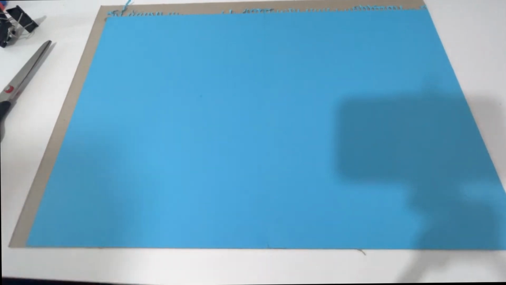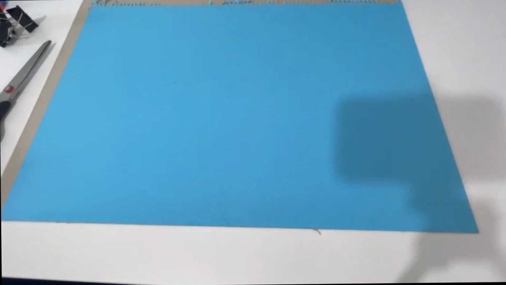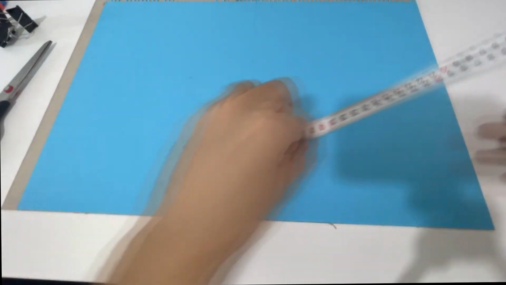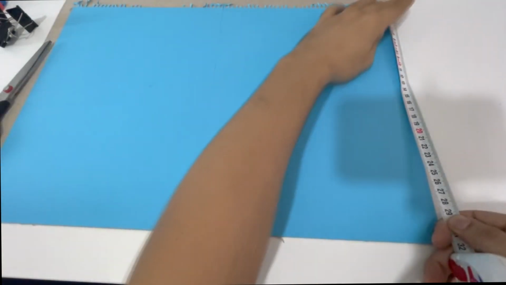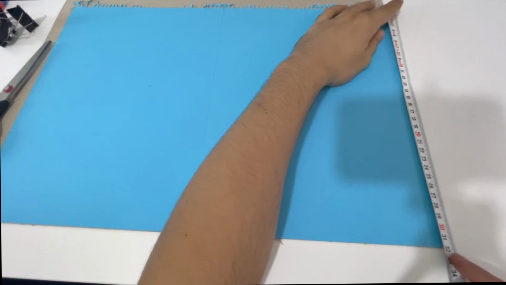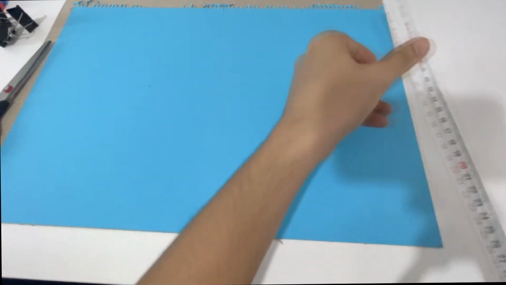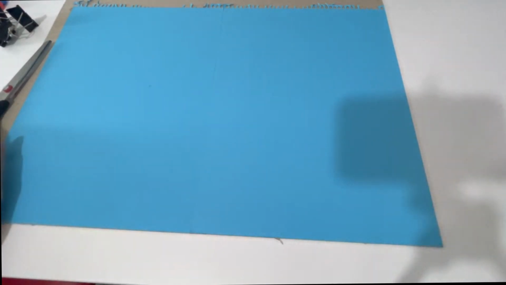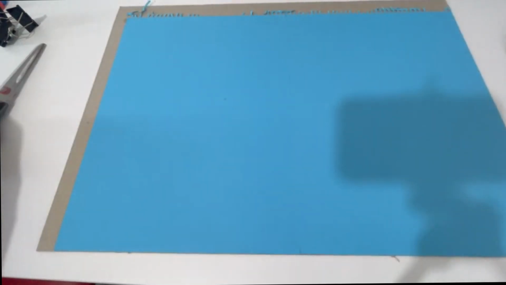Alright, we have done our pasting process. Now I will share the size of the cardboard with you. Our cardboard is 48 cm wide and also 32 cm height. Alright, now that we know the sizes of our cardboard, so now let's cut the excess parts.